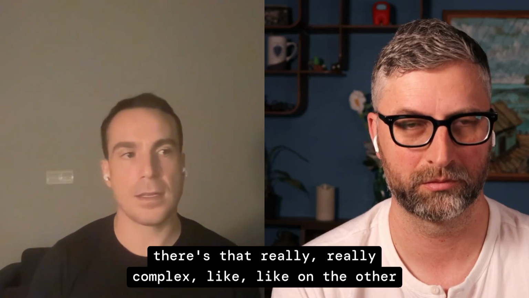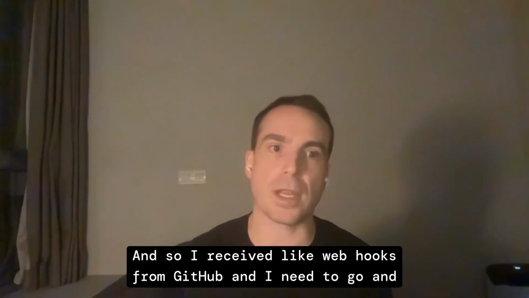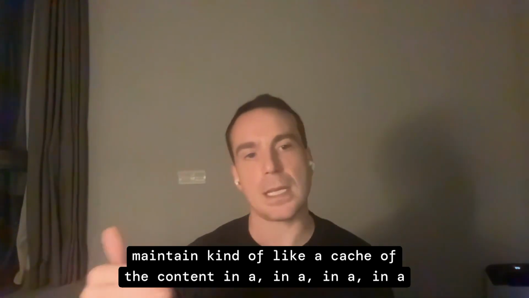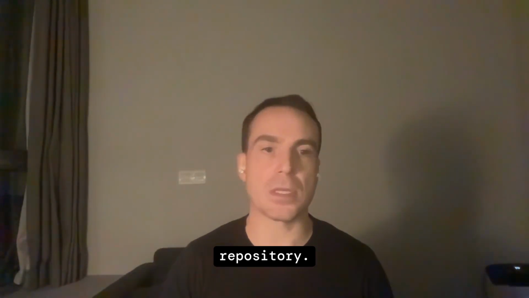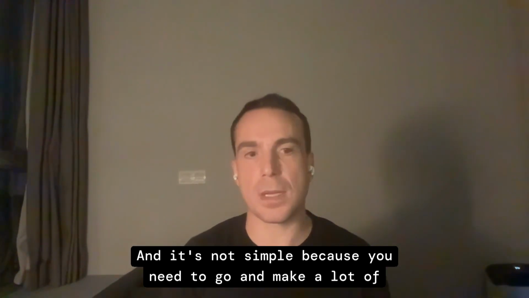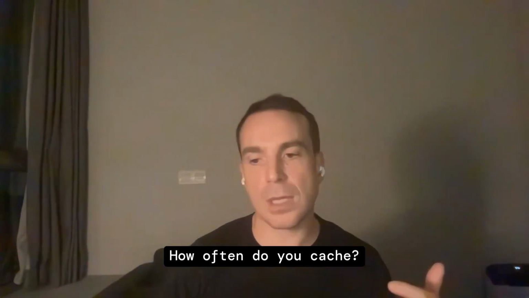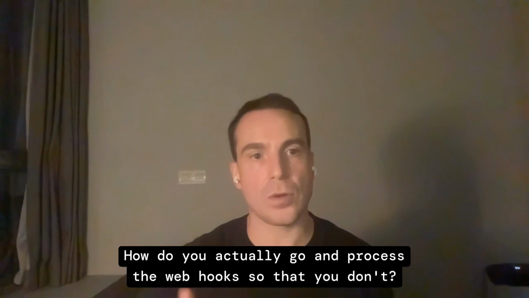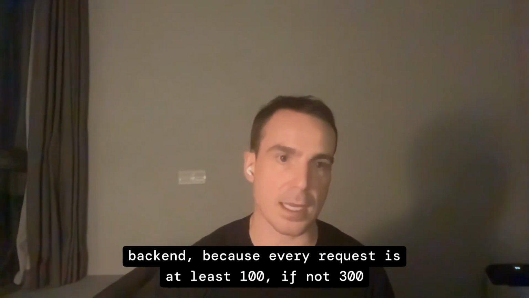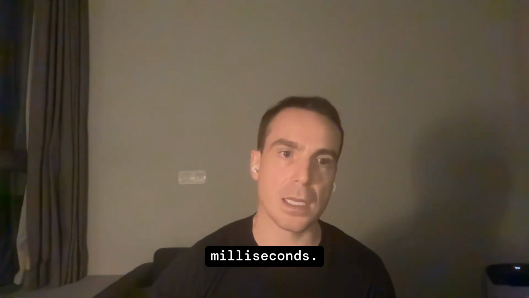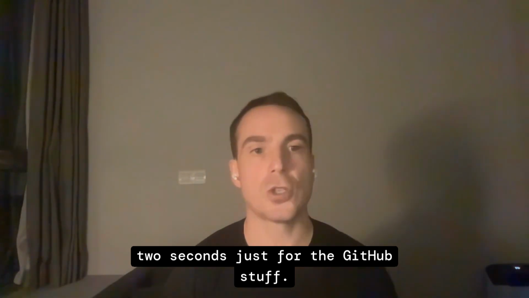Like on the other projects I was working on, there's that really complex caching system that I need to do. I receive webhooks from GitHub, and I need to maintain a cache of the content in a repository. And it's not simple because you need to make a lot of different decisions on how you invalidate the cache, what you actually cache, how often you cache, and how you process the webhook so that you don't end up doing all kinds of individual requests to the GitHub backend, because every request is at least 100, if not 300 milliseconds. And so that adds up. If you have 6 of them, you're going to be waiting almost 2 seconds just for the GitHub stuff.